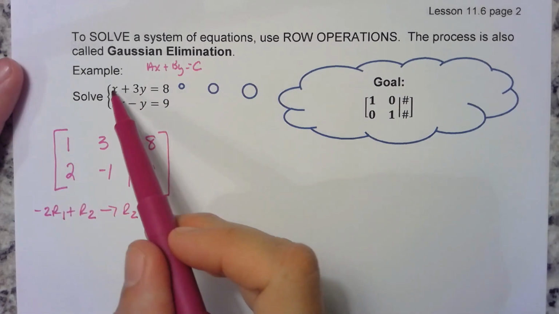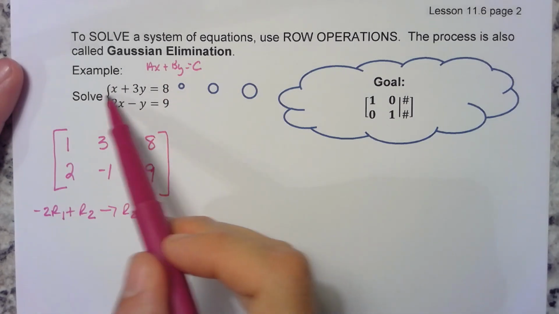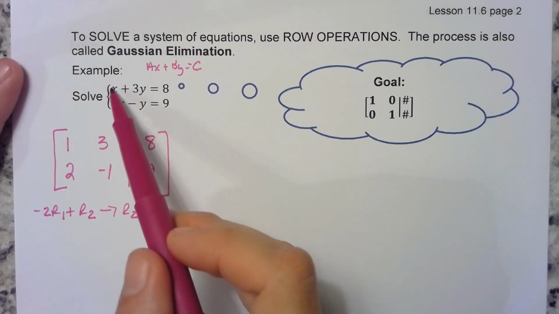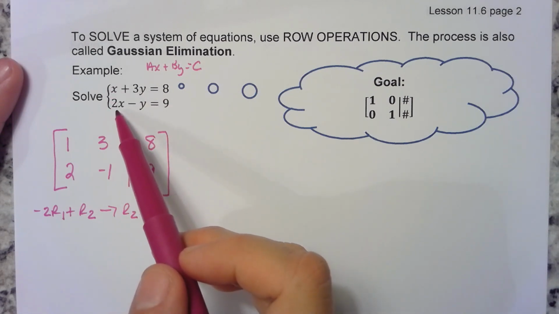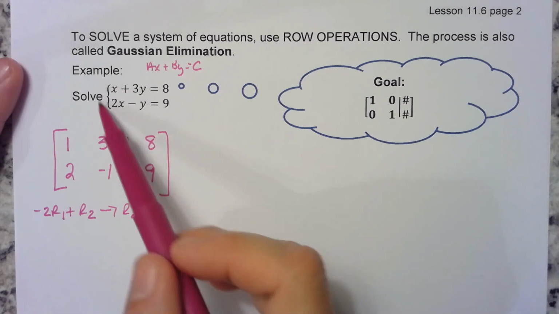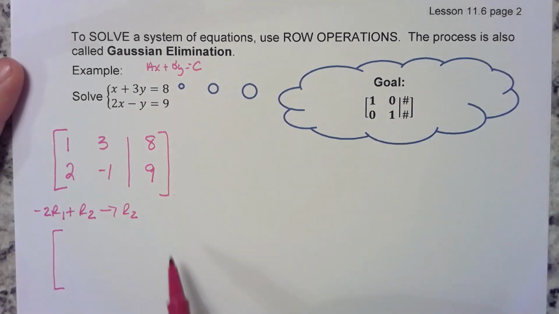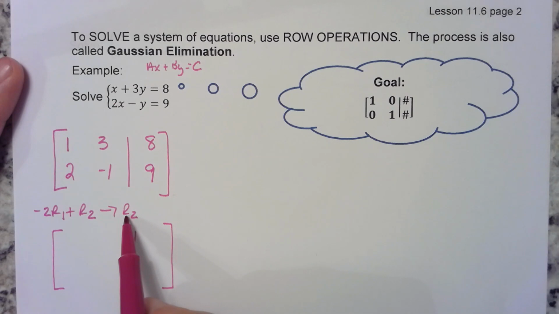Think about it up here. If I wanted to get rid of this x, wouldn't I multiply this row, this equation, by a negative 2 and then add these together? That's the process. Negative 2 times this one plus this one gives me a 0 right here. Let's do that row operation. It says we're getting a new row 2. That means row 1 stays the same.